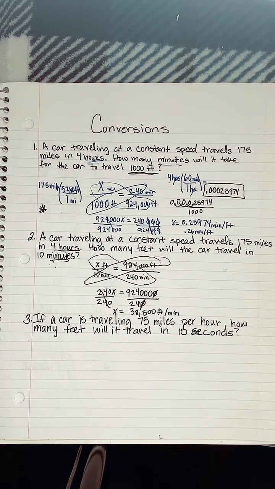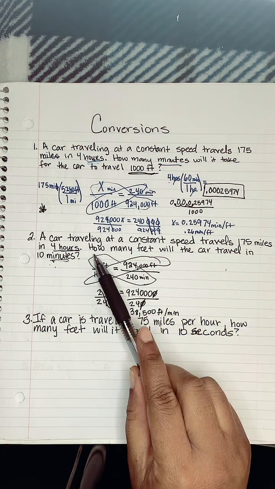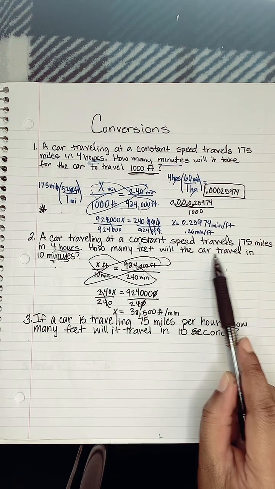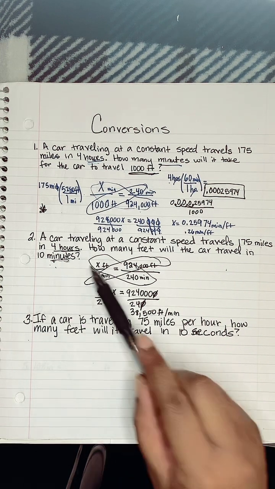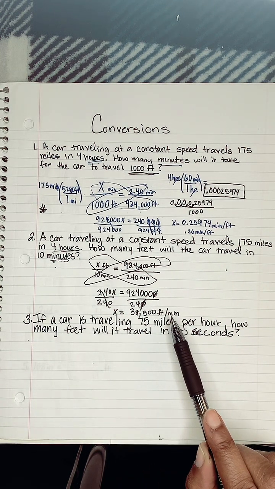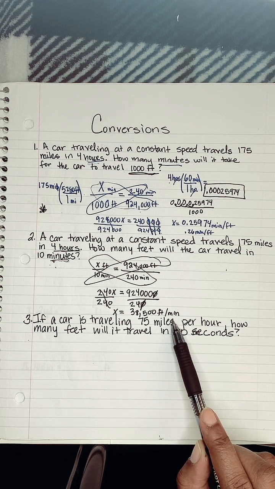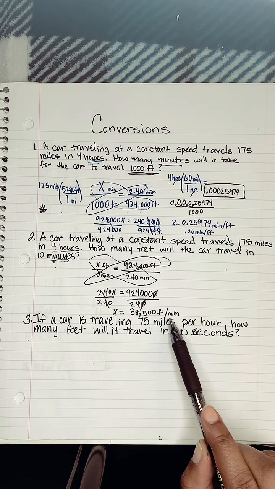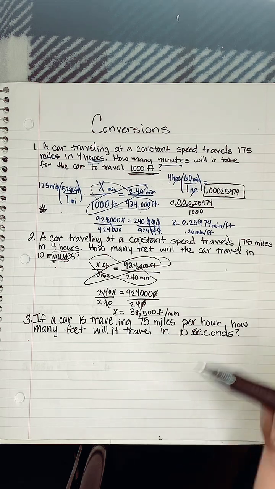Okay. But remember it's saying how many feet will the car travel in 10 minutes? So this is per minute, right? So we needed to know how many it will travel in 10 minutes.